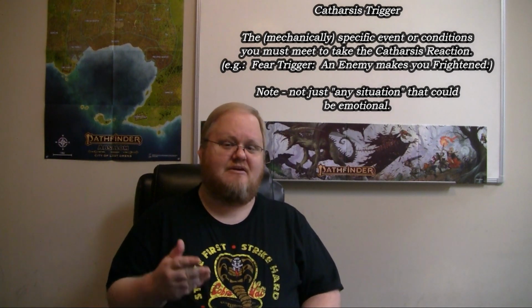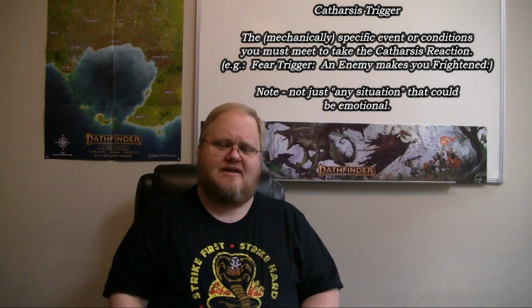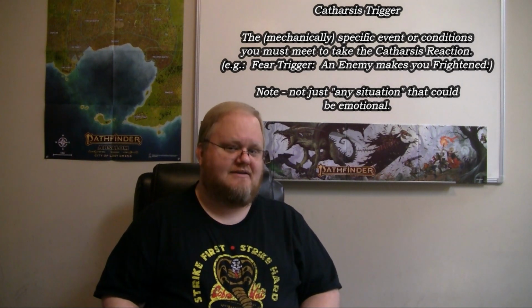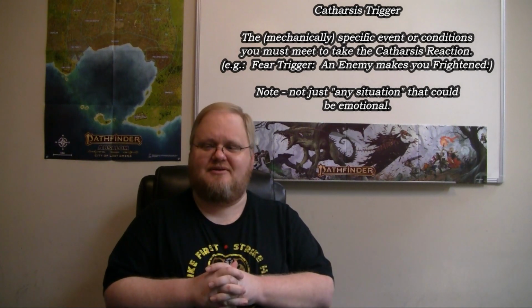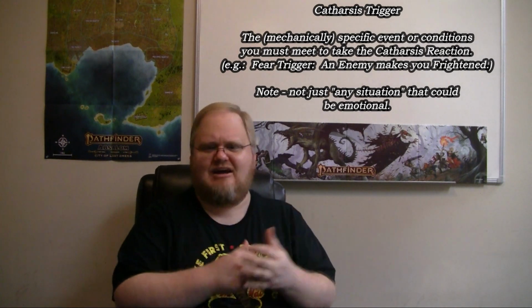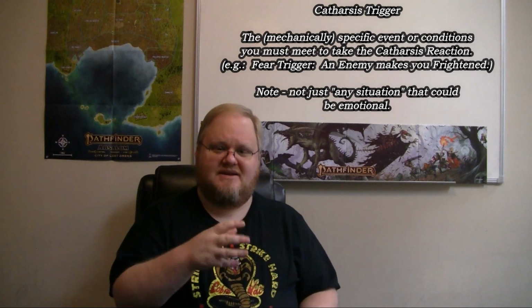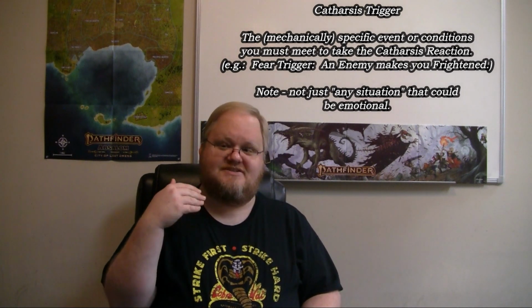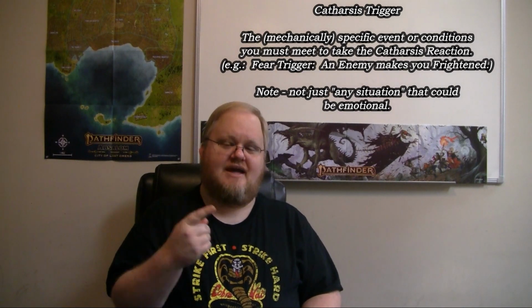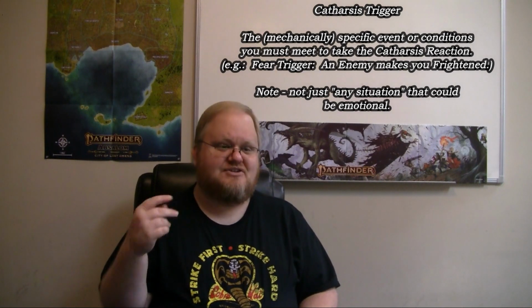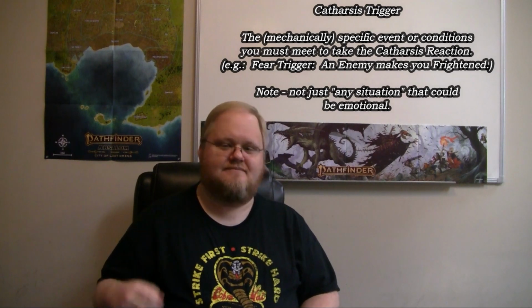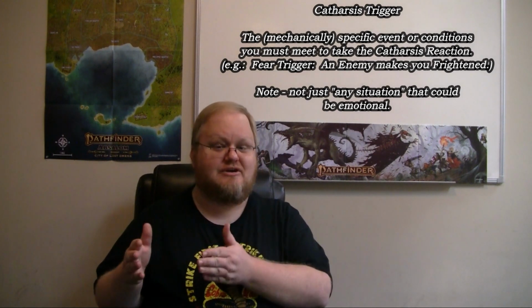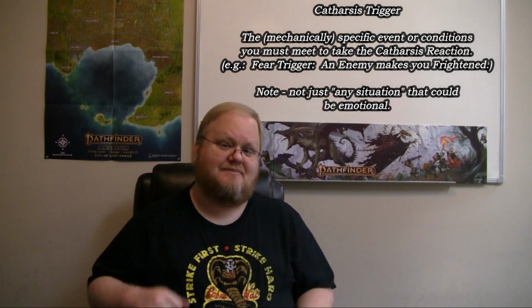For example, the fear emotional state has a trigger that an enemy causes you to gain the frightened condition. So the associated abilities wouldn't be usable anytime your character might be anxious, but instead has that specific mechanical definition. You must have the frightened condition, and it must be caused in some fashion by something your enemy has done. Each emotional state comes with very specific mechanical triggers that allow you to access your powers.